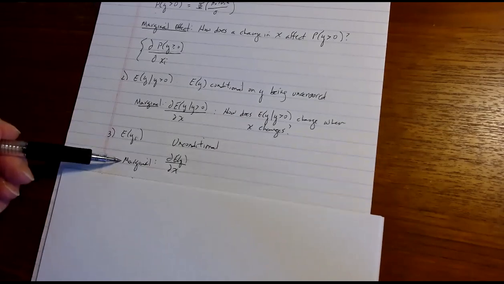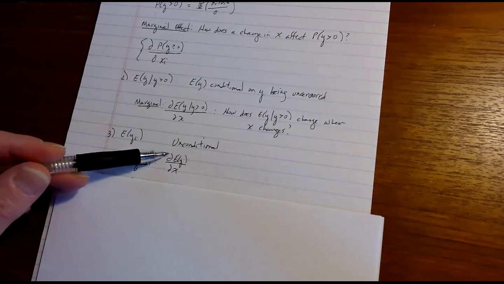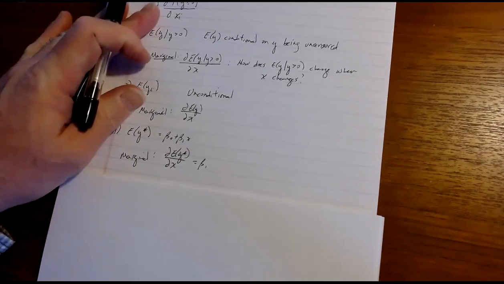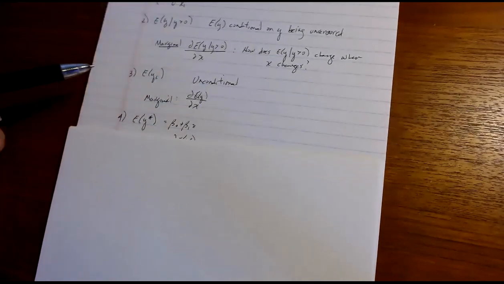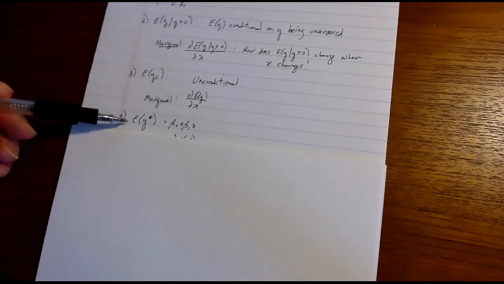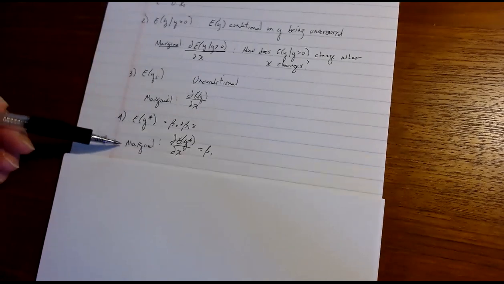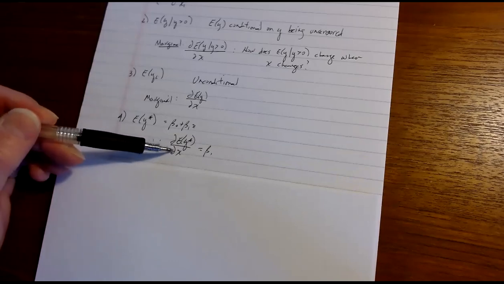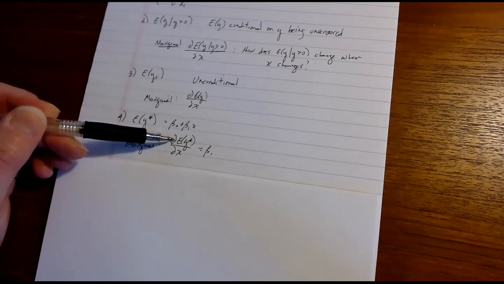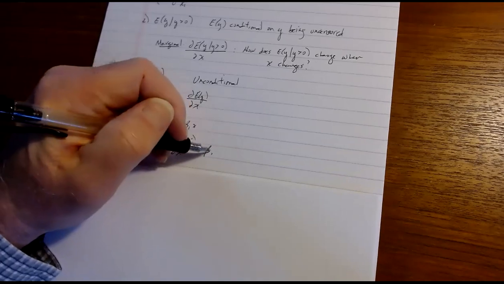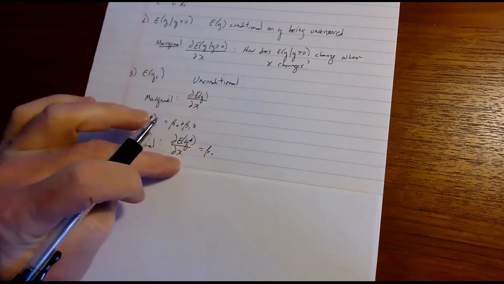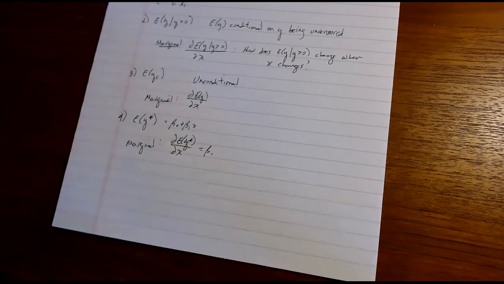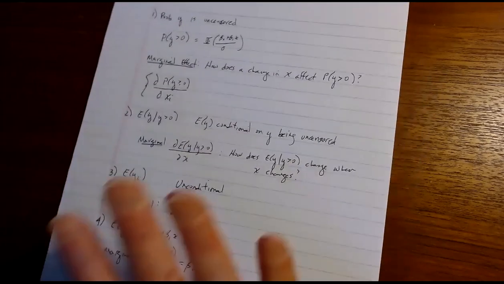And we might want to know, as X changes, how does that affect the expected value, unconditional value of y? And finally is the expected value of y star and the marginal effect of a change in x. If an independent variable changes by 1 unit, the expected value of y star changes by beta 1 units. And that's exactly, in fact, the thing that Tobit gives us in its output.